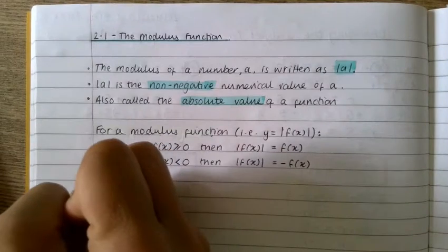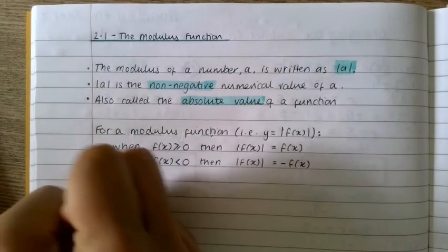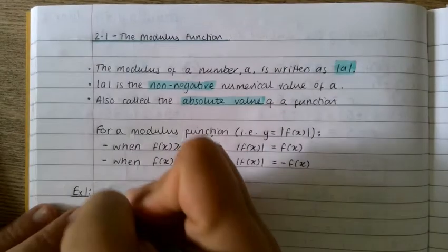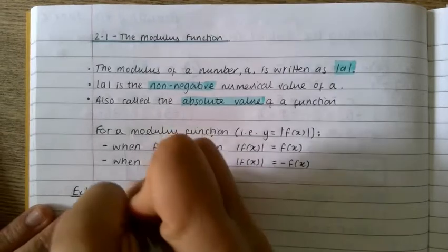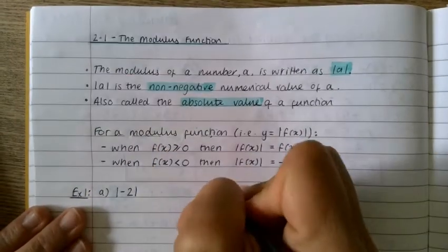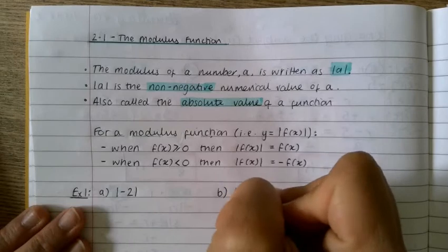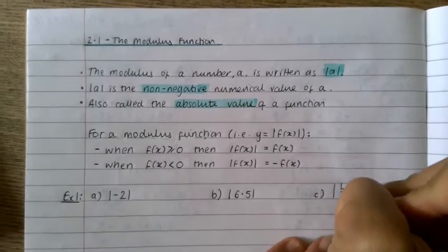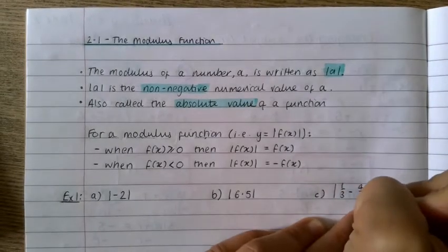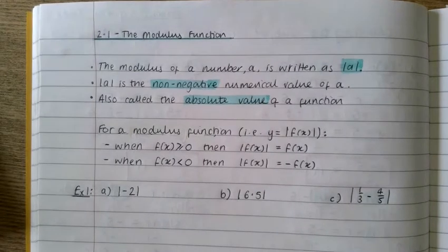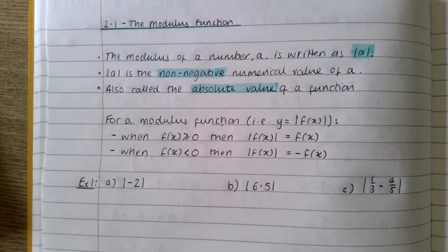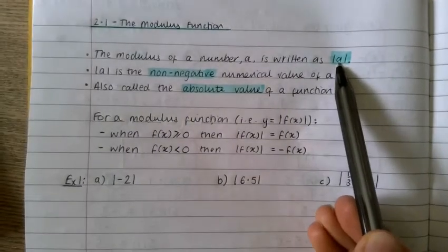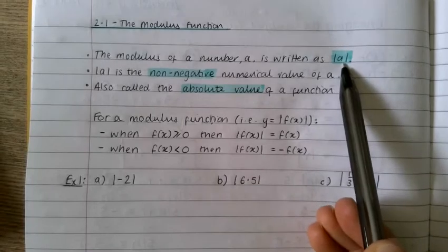So we first have example 1, and this is on page 23 of the book. Example 1 asks us to write down the values of the modulus of negative 2, the modulus of 6.5, and the modulus of a third take away 4/5. Okay, so remember, the modulus is just the non-negative numerical value of whatever's inside our modulus lines.